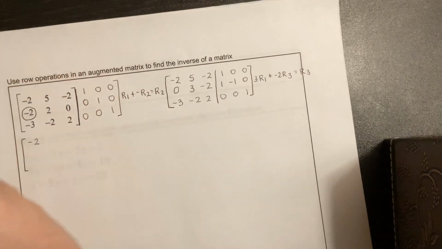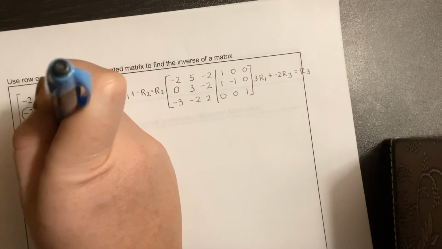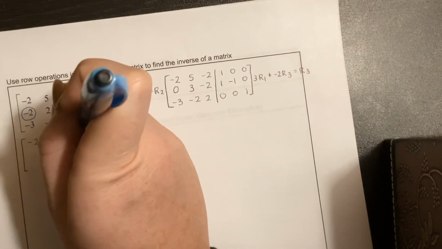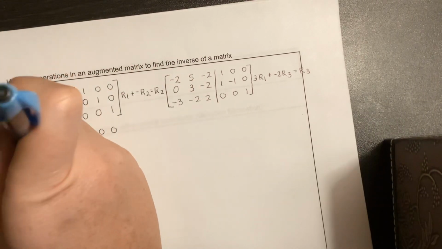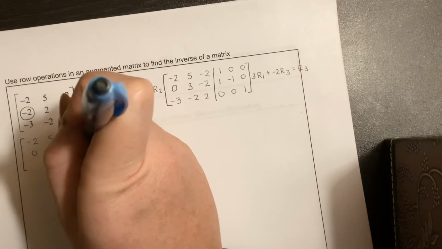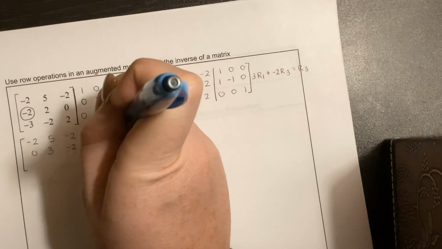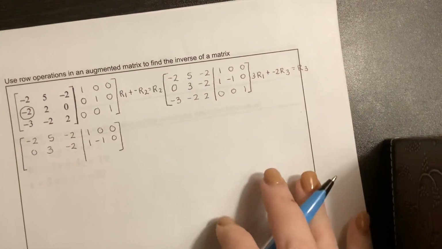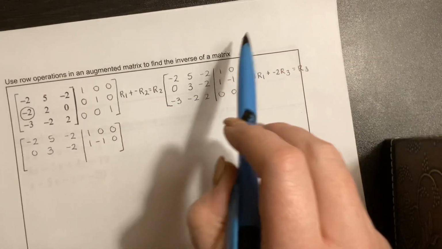So these are going to stay the same: 5, negative 2, 1, 0, 0. This is going to stay the same because we're not messing with this row right this second. It's this last row that's going to change. So I'm going to come back over here and write my work.